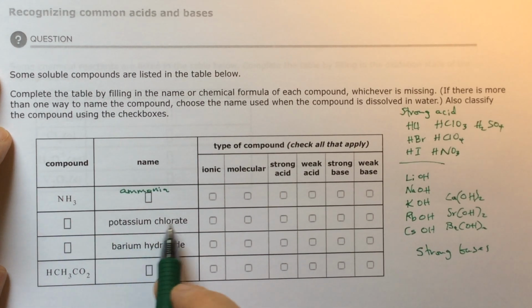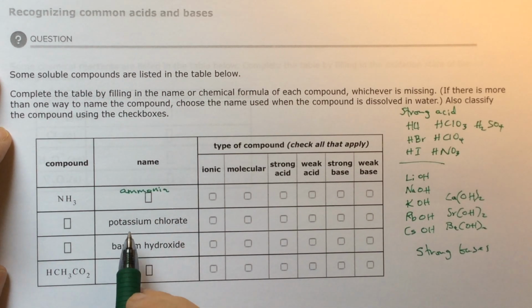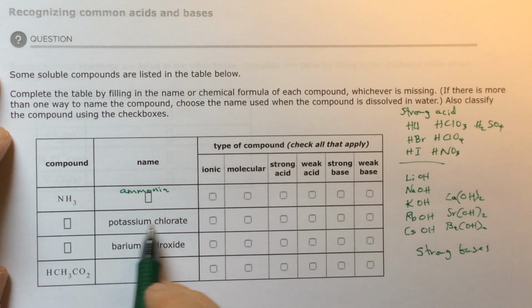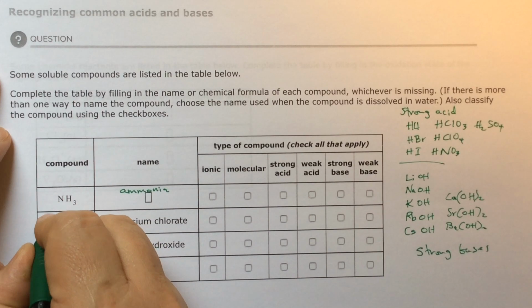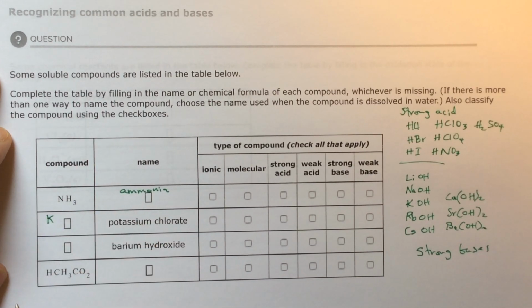The next one they have is potassium chlorate. Chlorate, remember, is a polyatomic ion. Potassium is in group 1, so it's a charge of 1+. So this one is going to be ionic. So potassium chlorate, how would you make it? Potassium is K. In my mind, I know it's +1 because it's in group 1.